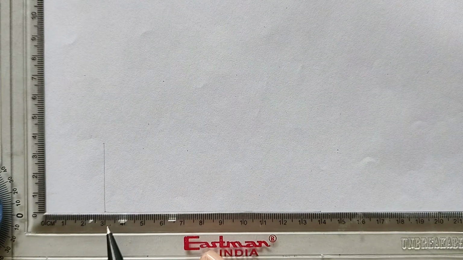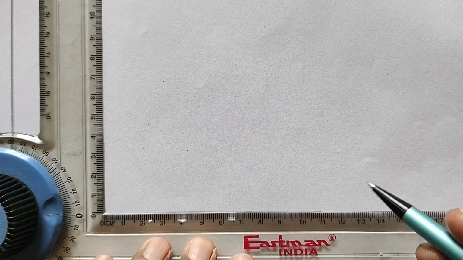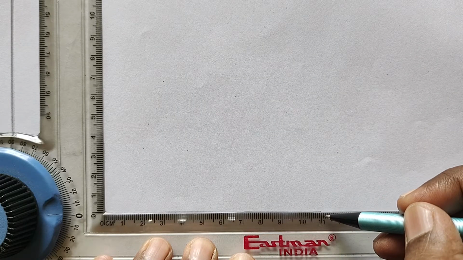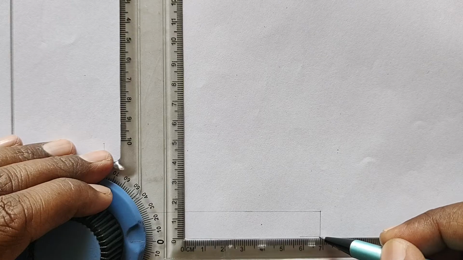You can start counting from any point. Suppose I start exactly from 0, then it is 100, 110, this one. So this is the circumferential distance pi d, and I am marking it here.